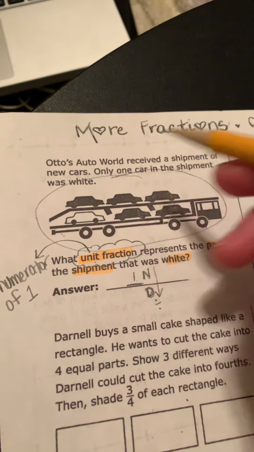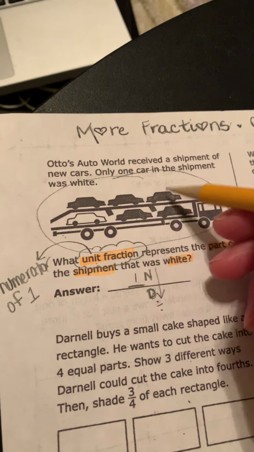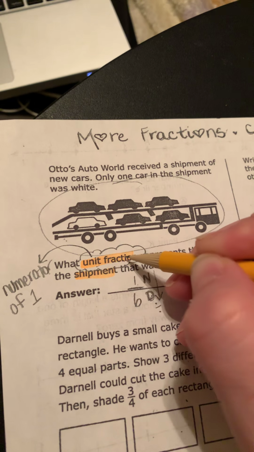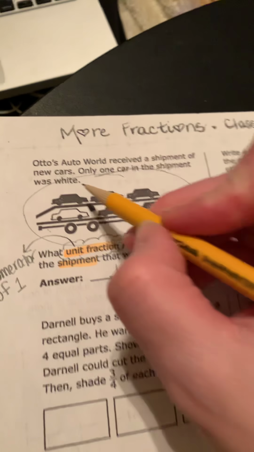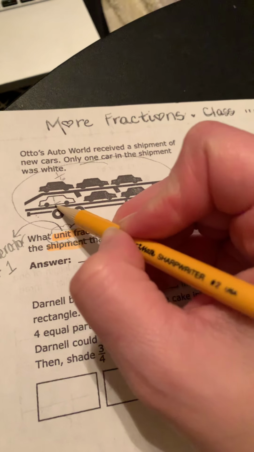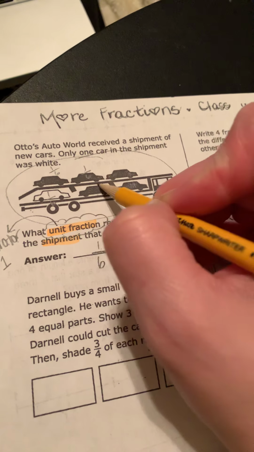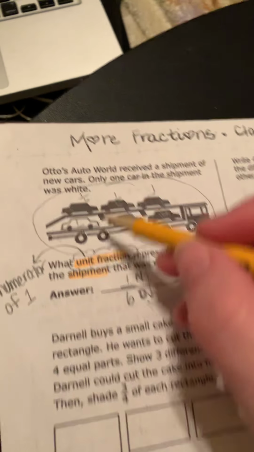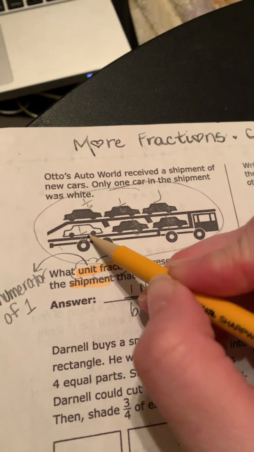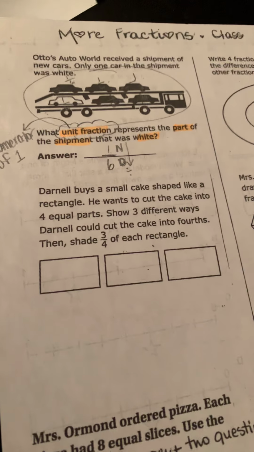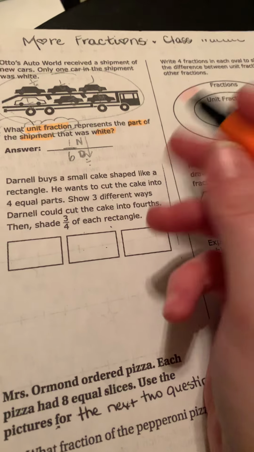Well, this is the whole set, and we have 1, 2, 3, 4, 5, 6 cars. This is the unit fraction because each car, that's 1/6. That's 1 out of 6. This is 1 car out of 6, which would make 6 altogether, but which is also how many are white? 1 out of 6.